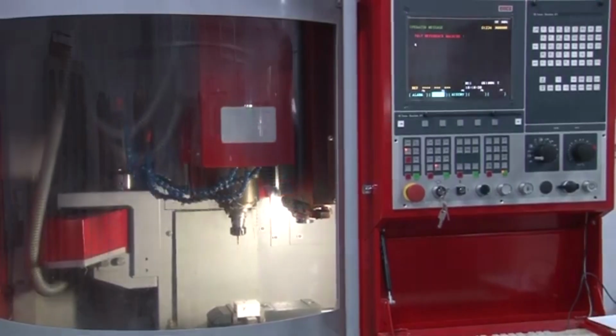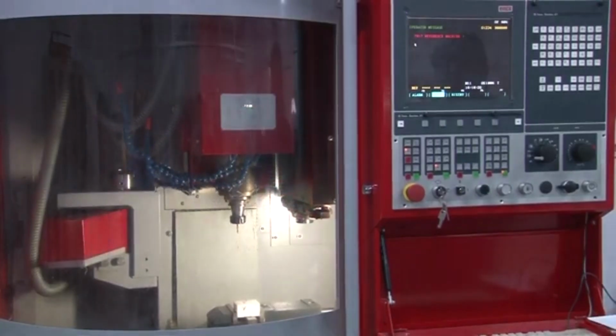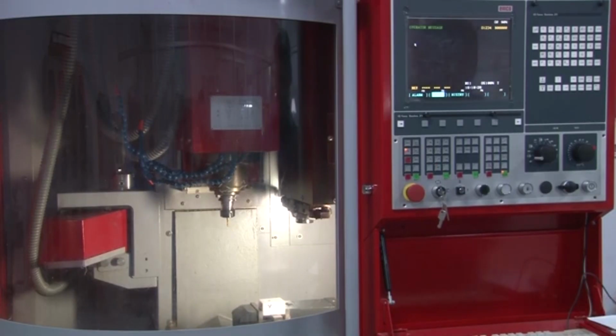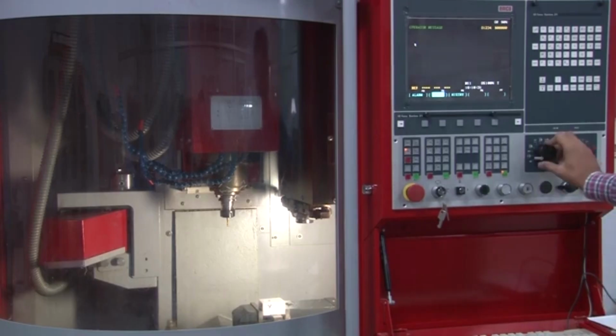Now, we are bringing back the tool. This is just manually shown, how the tool can be brought to the 0 position of the workpiece. Now, it is the initial position, that is, the tool has gone to the reference point, and then the program will be brought.